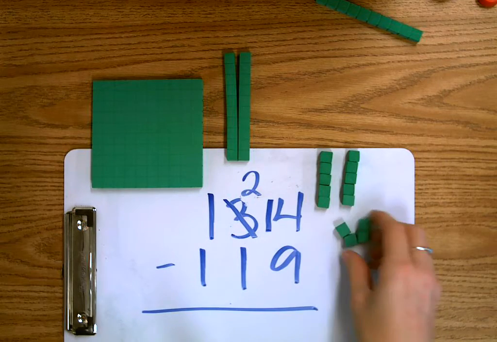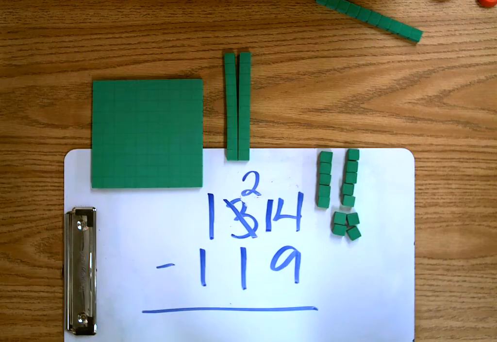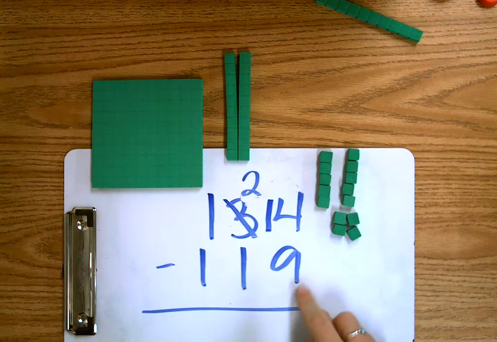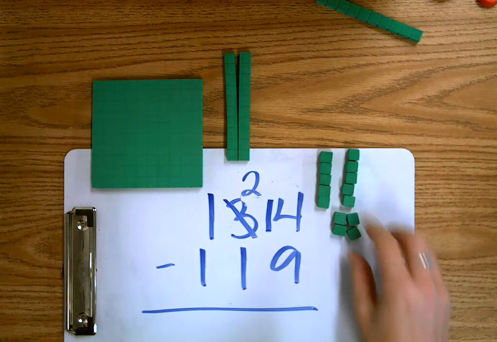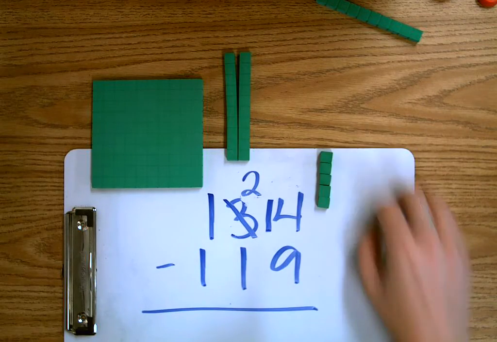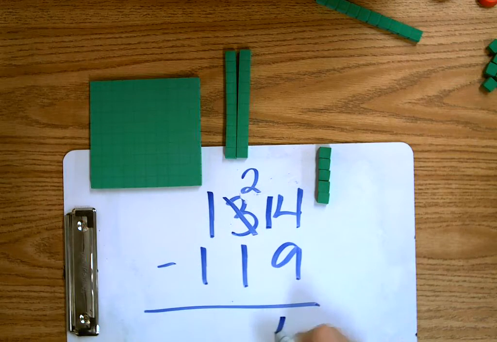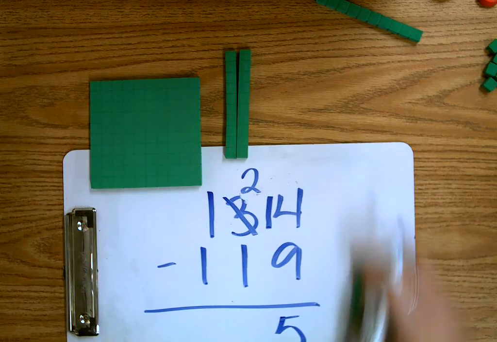Here's 14 blocks total. 1, 2, 3, 4, 5, 6, 7, 8, 9, 10, 11, 12, 13, 14. Okay, just double checking. And now I need to take away 9 of those. 1, 2, 3, 4, 5, 6, 7, 8, 9. Once those are gone, I'm left with 5.